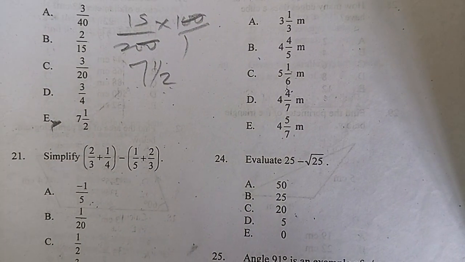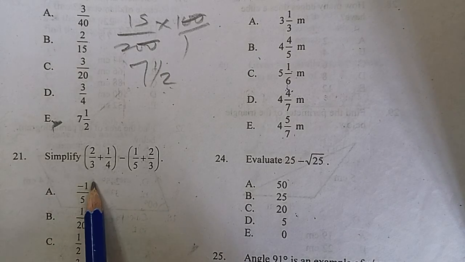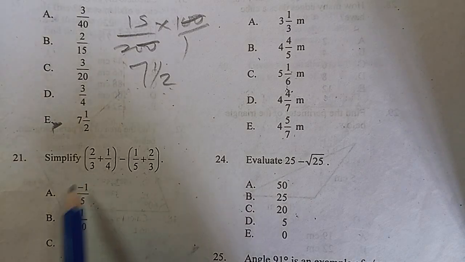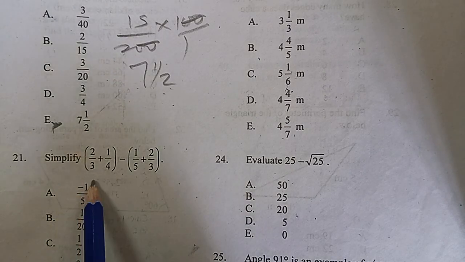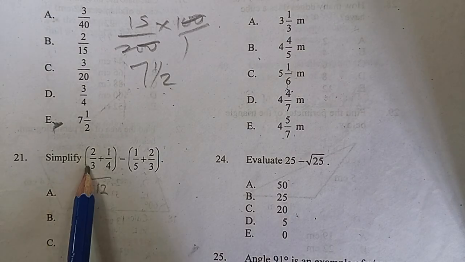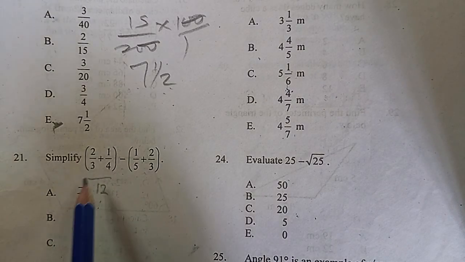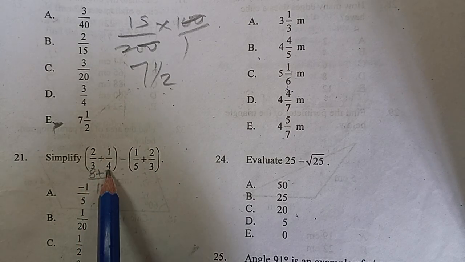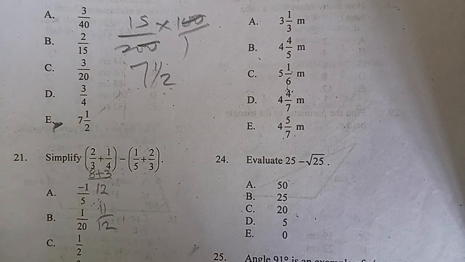Number 21. Going by BODMAS, we are going to do this bracket first, then we'll do the subtraction of the two fractions. As per this first bracket, the LCM of 3 and 4 is 12. So 3 goes in here 4 times, 4 times 2 is 8, plus 4 goes in here 3 times, 3 times 1 is 3. So here is 11 over 12.